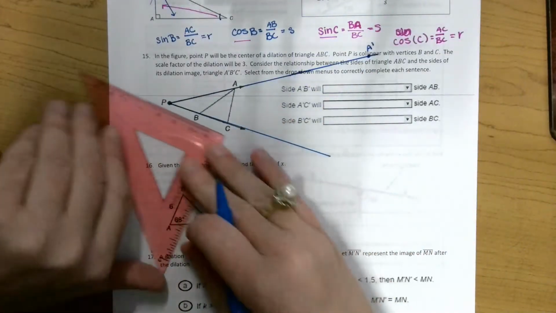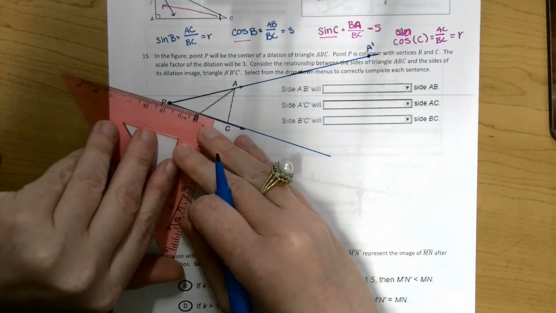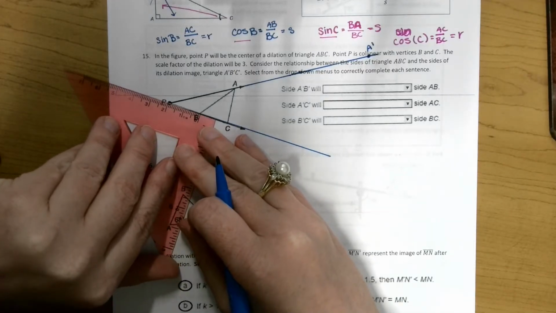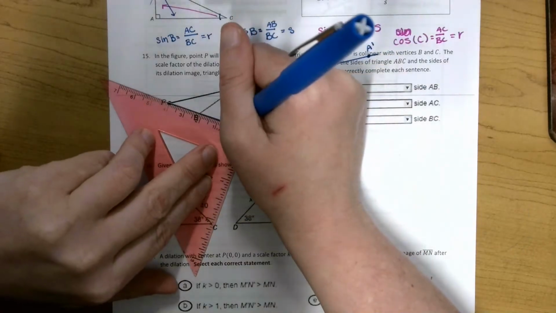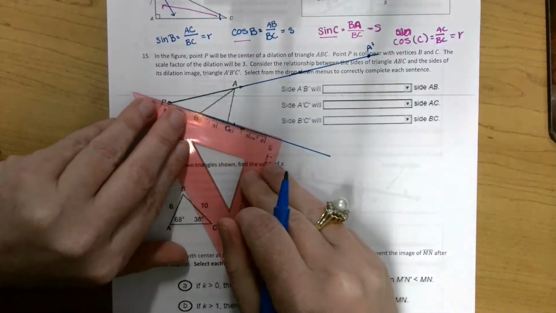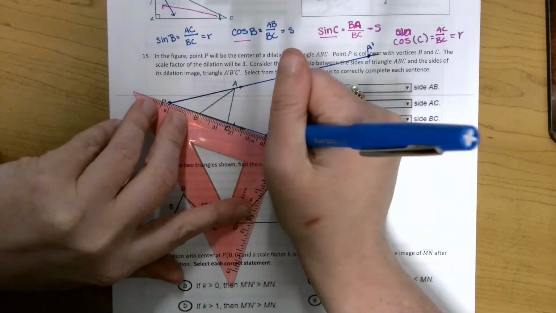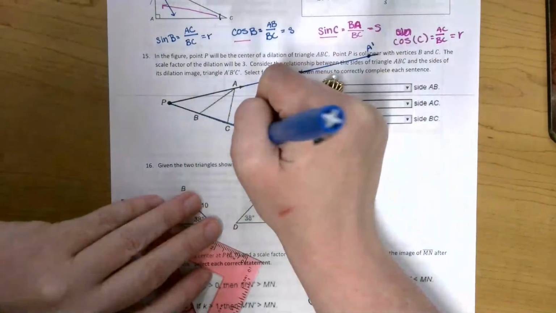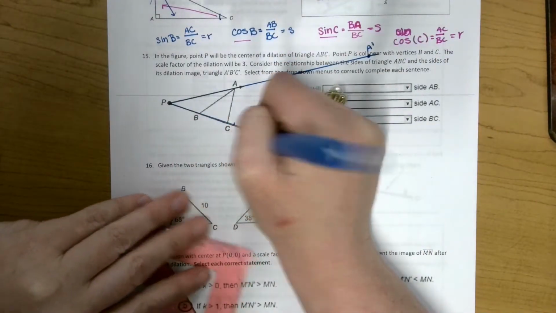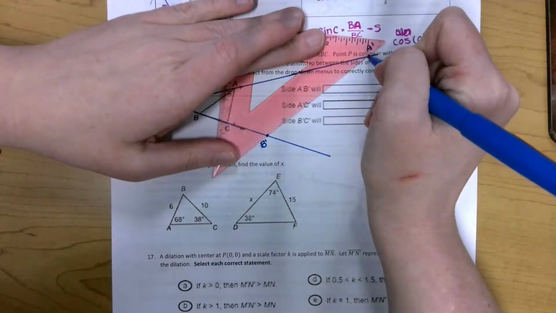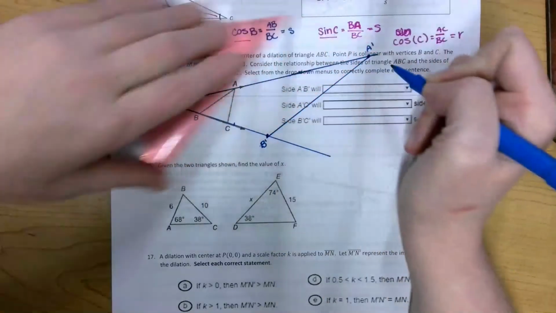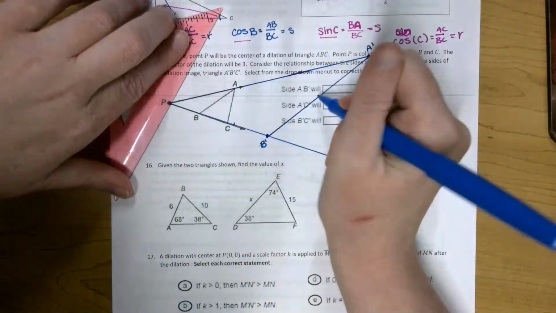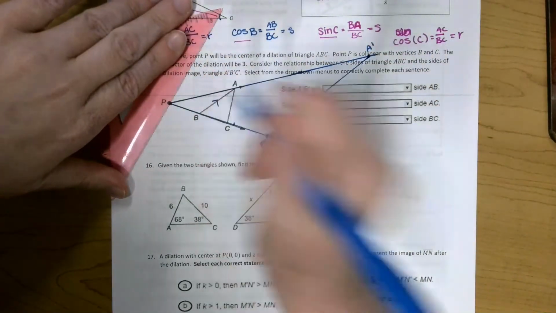Okay. 0 to B is about 2. Scale factor of 2. Scale factor of 3, this would be B prime. And if I were to connect, this line and this line would be parallel.